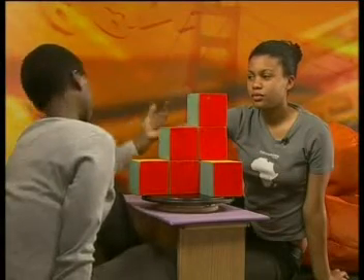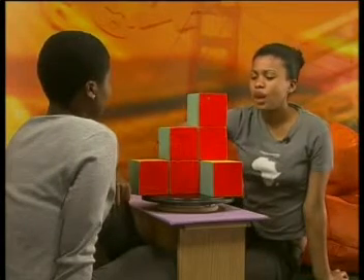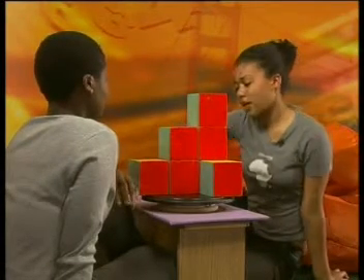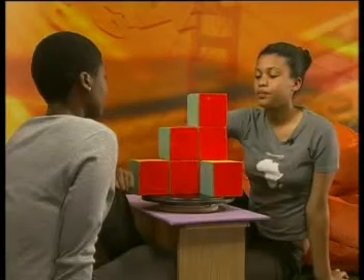How many views do you think you need so that you can be sure about how many shapes there are? I think the back view and the front view is enough. No, I think to work it out, we're actually going to have to look from the back, the front, and then from the top. Let's see if we can find out.